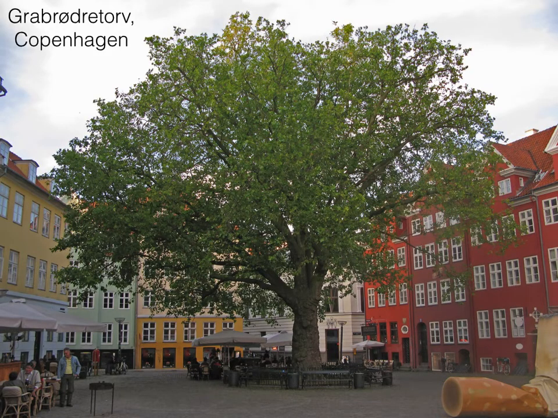This is my favorite plaza in Copenhagen, called Grabrødretorv, and what makes this whole plaza is this one tree. It just fills the space, and that's something to be aware of: trees aren't things in space, they shape the space. So here you have a space that's primarily shaped by the ground plane and by the buildings all around it, but then the tree is really this big solid filling up that space and completely changes your perception of it. The vegetation's dynamic, right?